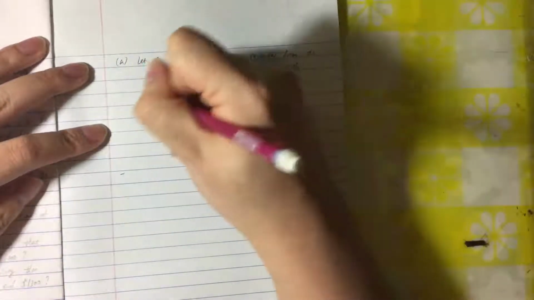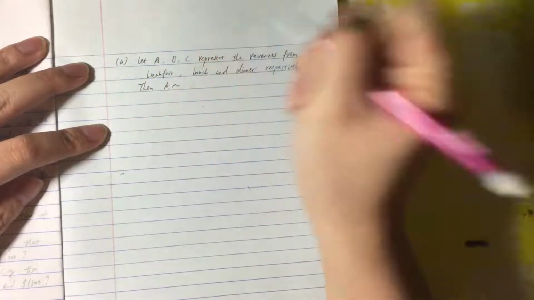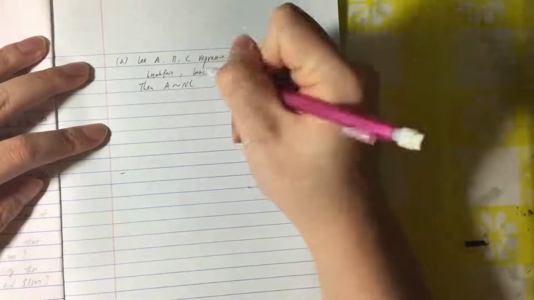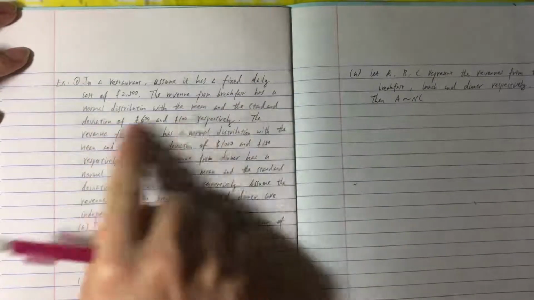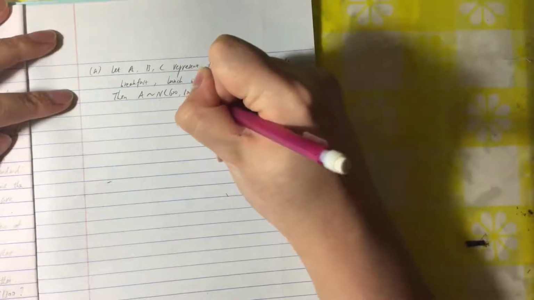Then A is the revenue from breakfast. A has a normal distribution with a mean of $600 and a standard deviation of $100. So the mean is 600, variance is 100 squared.